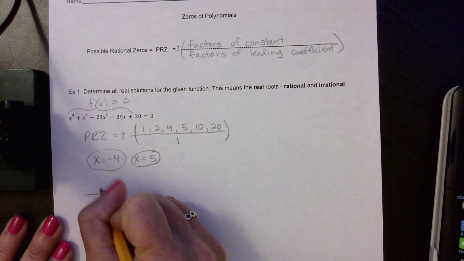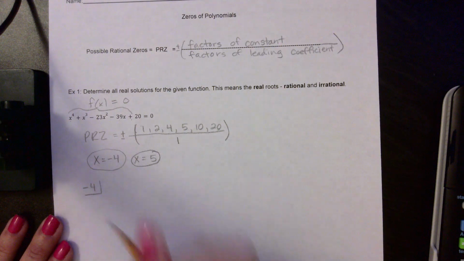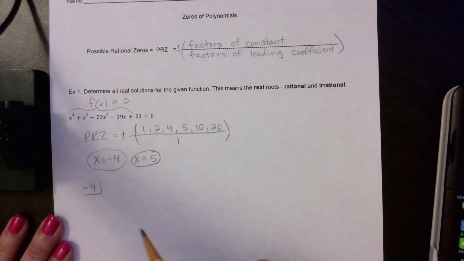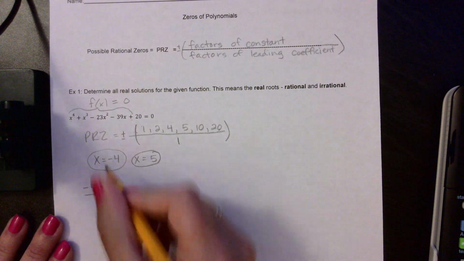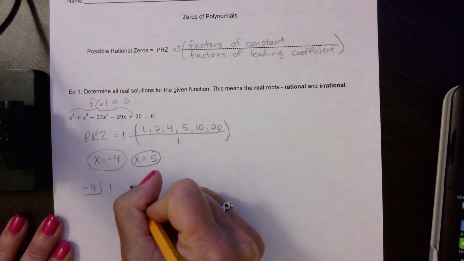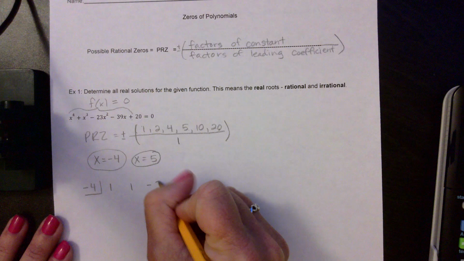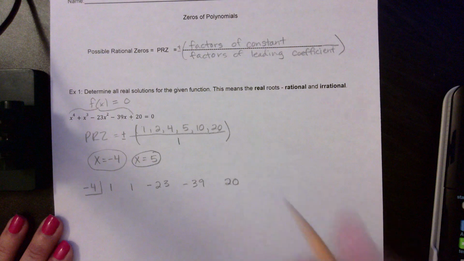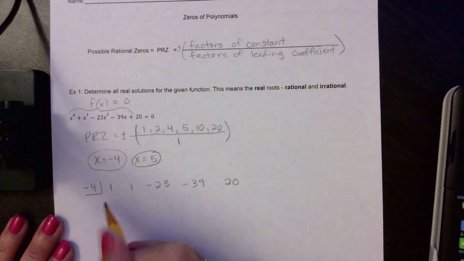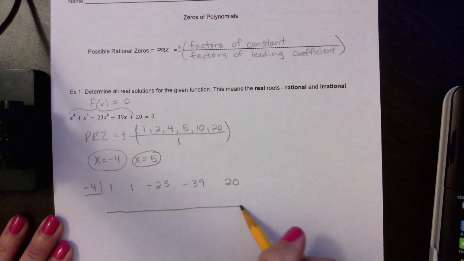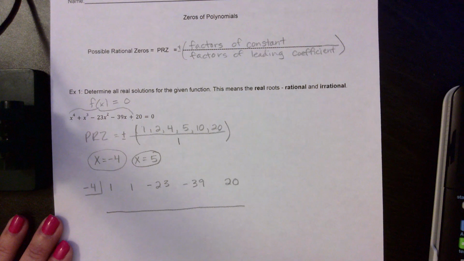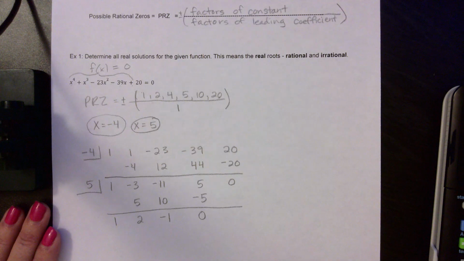So I'm going to start with -4. Okay, it's not the opposite of -4 because we have the value, not the factor. Okay, and then I'm going to put in my coefficients 1, 1, -23, -39, and 20. Okay, so I'm going to complete this synthetic division, and then I'm going to do the repeated synthetic division with 5. So pause the video now, do that synthetic division, and start the video again when you've finished.